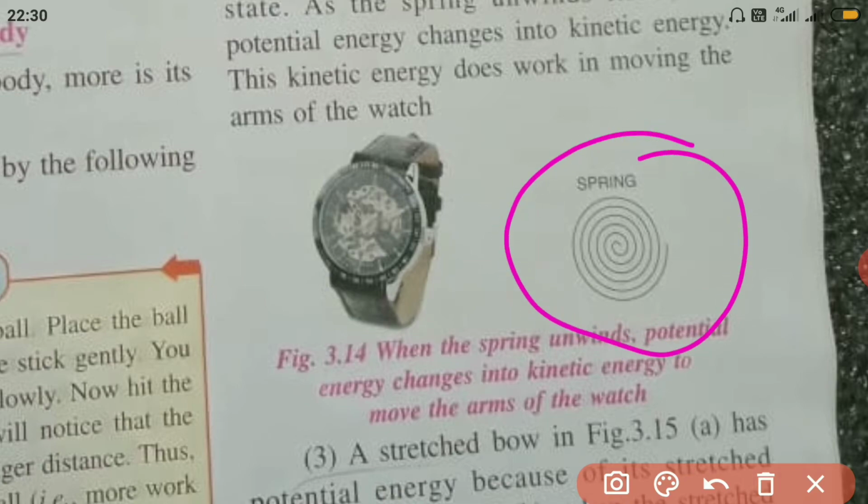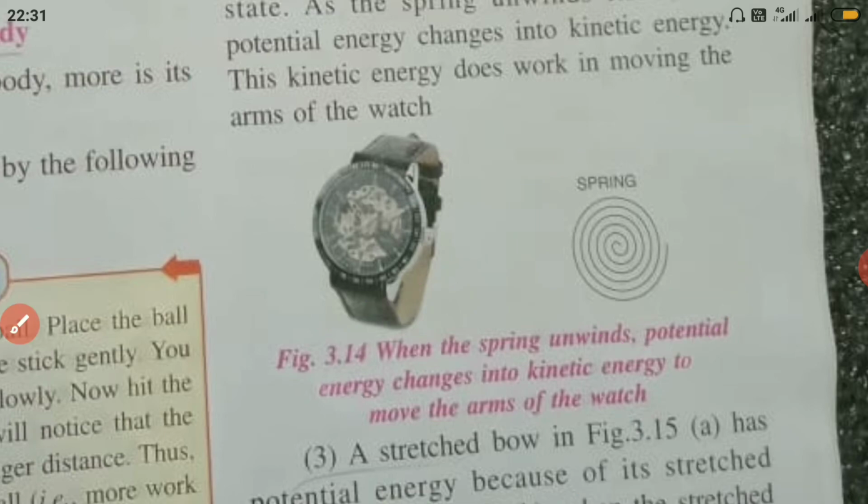So we do some work on the spring, and when we release the force by which we are squeezing it, then the spring has its own capability to regain its shape. Why will it regain its shape? Because it will have some kind of energy stored in it, and that is potential energy. This can be used in the watch. This watch hand here, the small hand is not shown properly, will start moving because of the potential energy stored in the spring. So in this example also, potential energy is getting converted into kinetic energy.